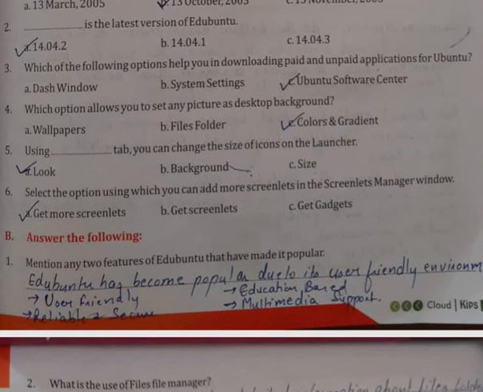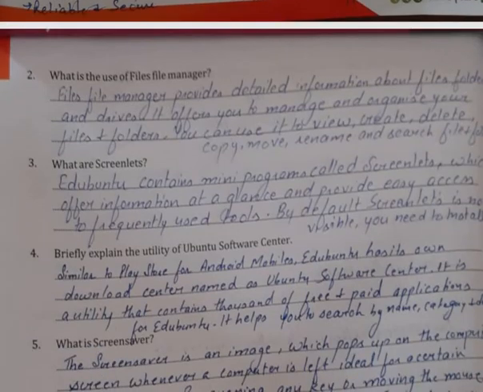Answer the following. Mention any two features of Edubuntu that have made it popular. Edubuntu has become popular due to its user-friendly environment. User-friendly, reliable and secure, education-based and multimedia. These are the important features of Edubuntu.